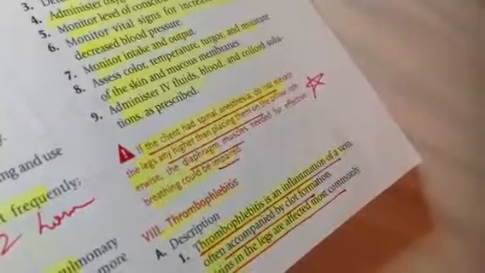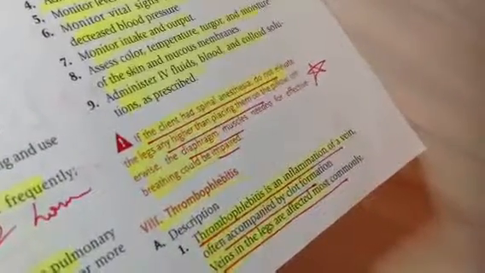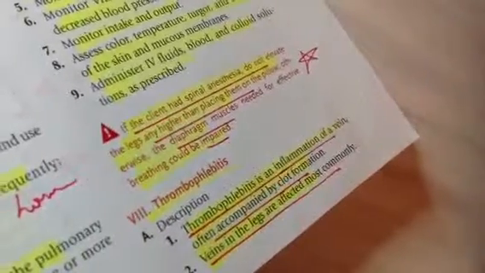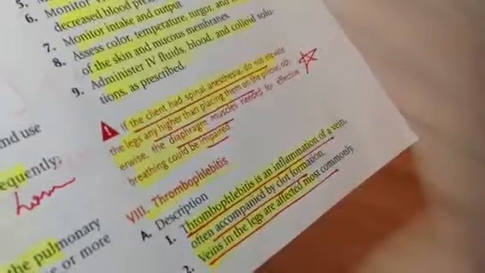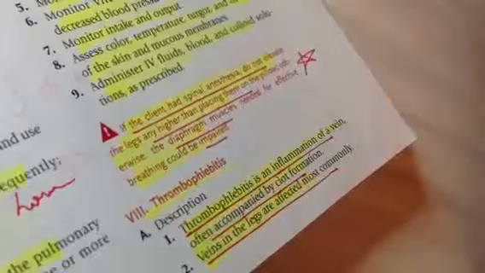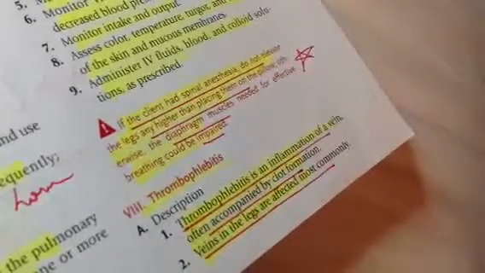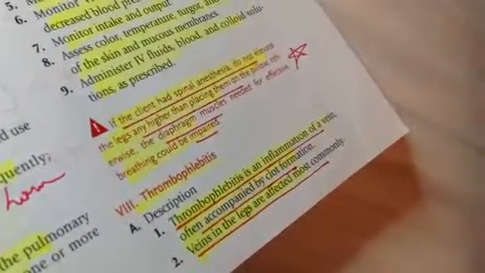Intervention for hypoxemia. Monitor for signs of hypoxemia. Notify the doctor. Monitor lung sounds and pulse oximetry. Administer oxygen if prescribed. Encourage deep breathing and coughing and use of the incentive spirometer. Turn and reposition the client frequently. Encourage ambulation every 1 to 2 hours.